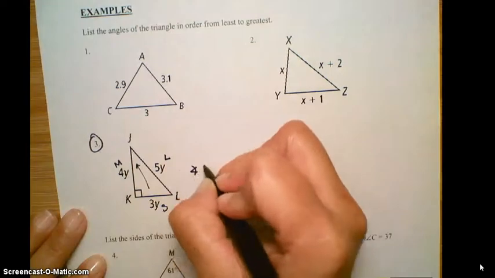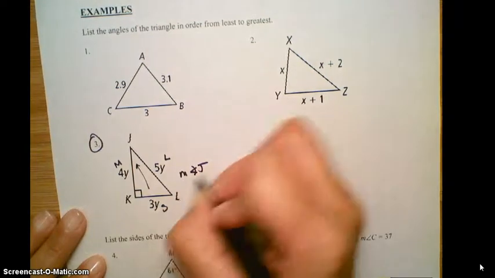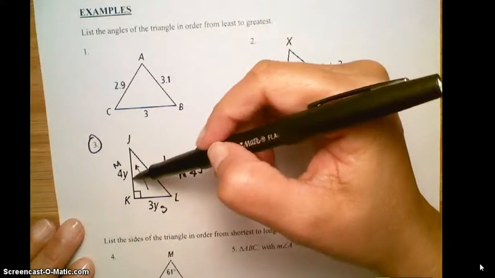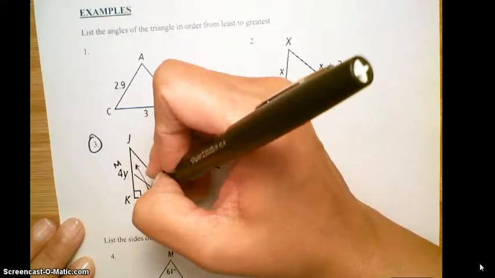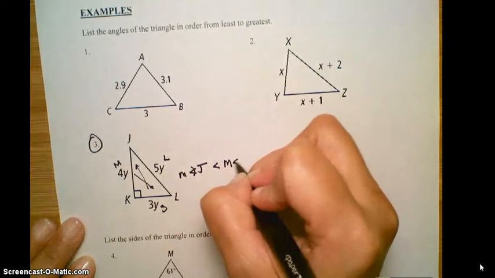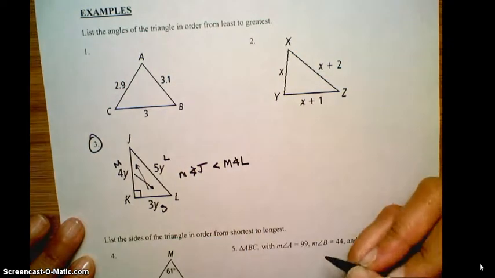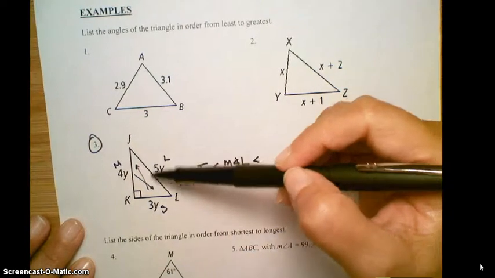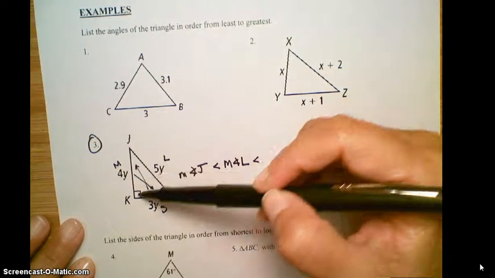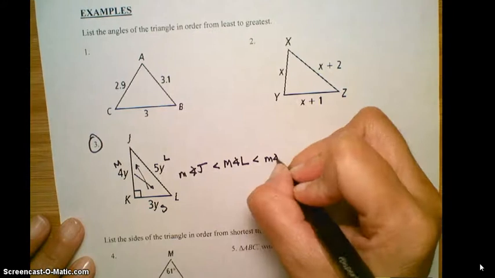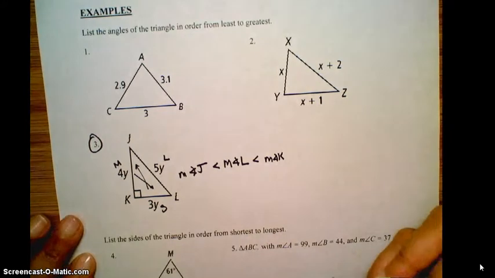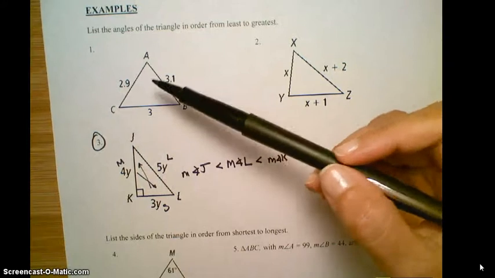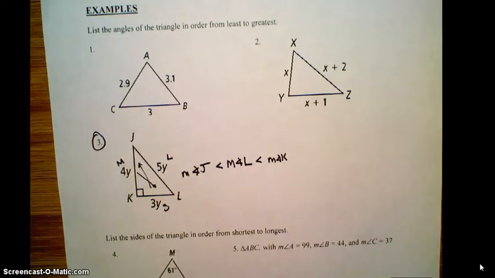So with that in mind, the smallest side will be opposite the smallest angle. So our smallest angle is angle J, and its measure will be less than, here's the medium side, it goes across to the medium angle, so that'll be less than the measure of angle L, which will be less than, and again, our longest side is 5y. It is opposite angle K, our biggest angle. Okay, so keep that in mind. You should, on your own, set up number 1 and number 2.